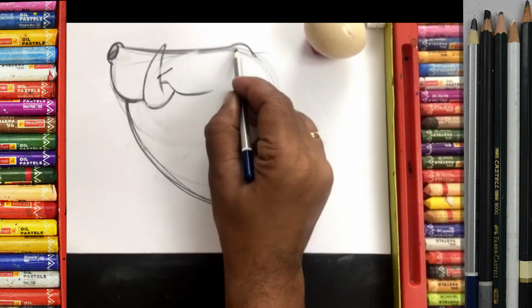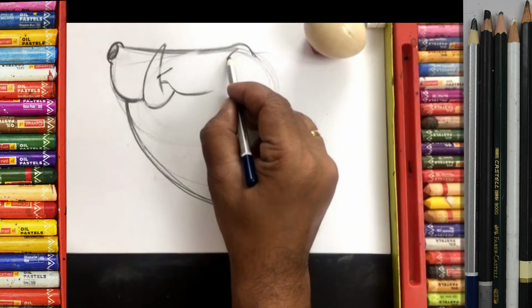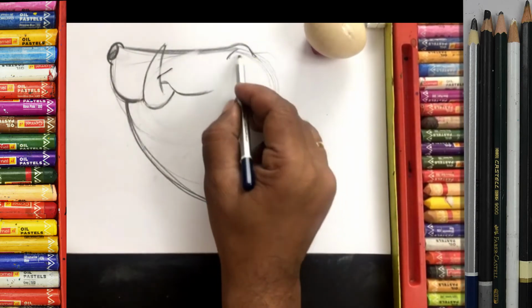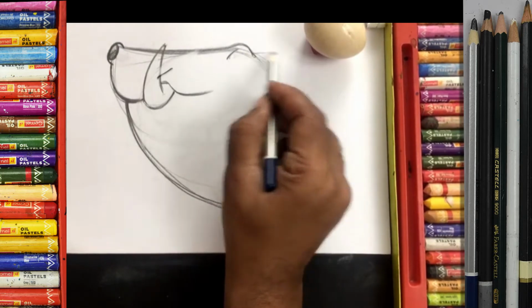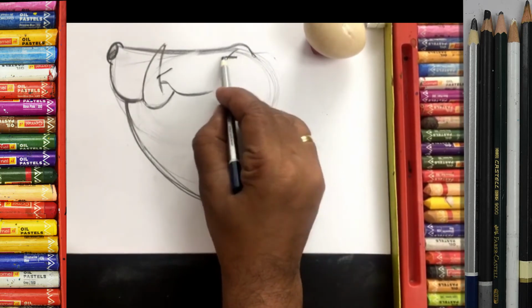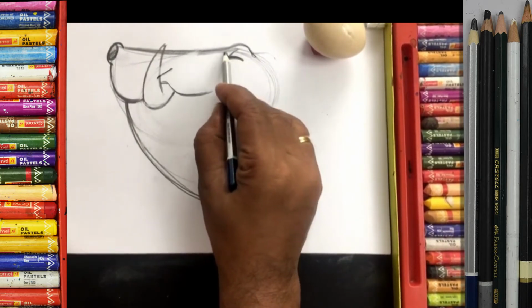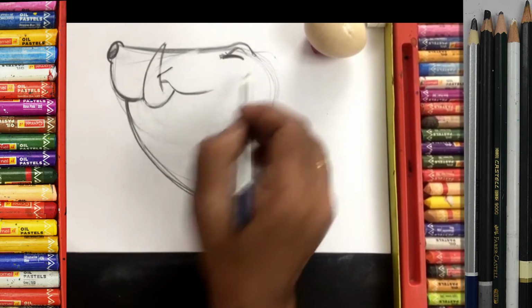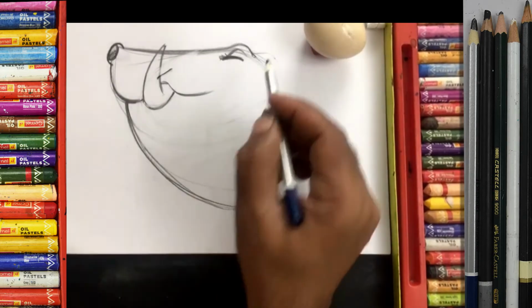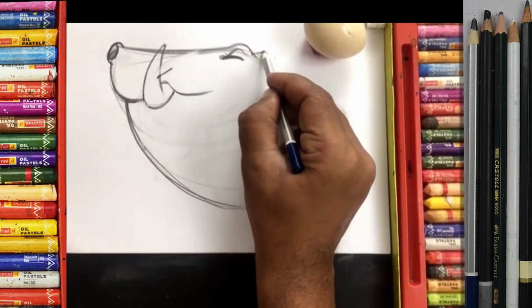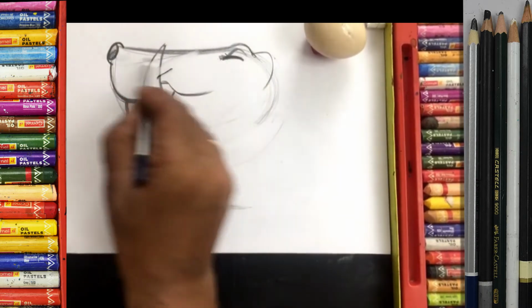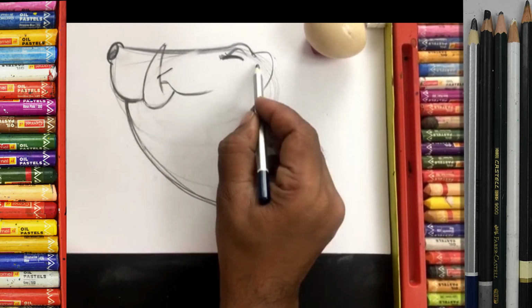And here I can create the eyes. So nose, ear and eyes are the same length. So I can make the eyes like this. Okay, this is the eyes. And here you can create the ear. The nose, eyes and ear are the same proportion, the same equal line.